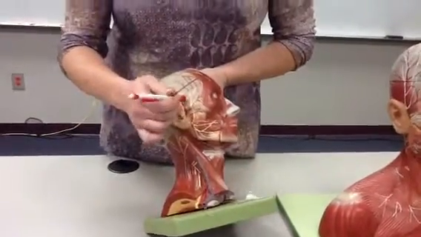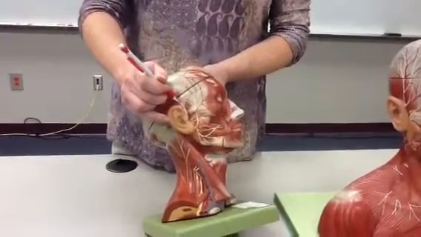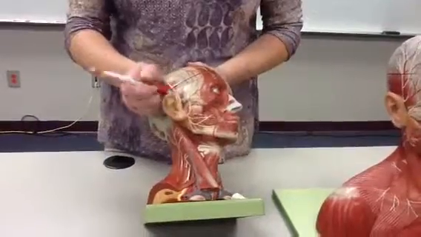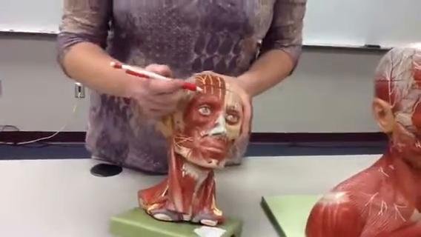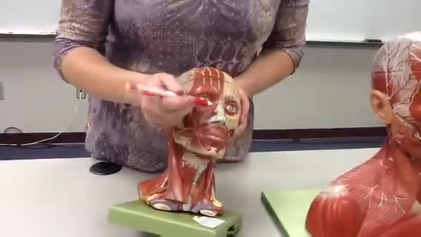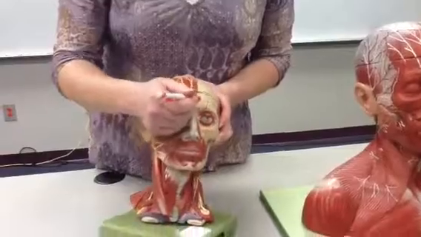Don't confuse the temporal branch of the facial nerve with the auriculotemporal nerve here. Auriculotemporal is a branch of mandibular. This one's sensory, this one's motor. Other sensory branches we have here: this is supraorbital, supratrochlear. So this is supraorbital, this is supratrochlear, coming through the supraorbital notch, just medial to that.